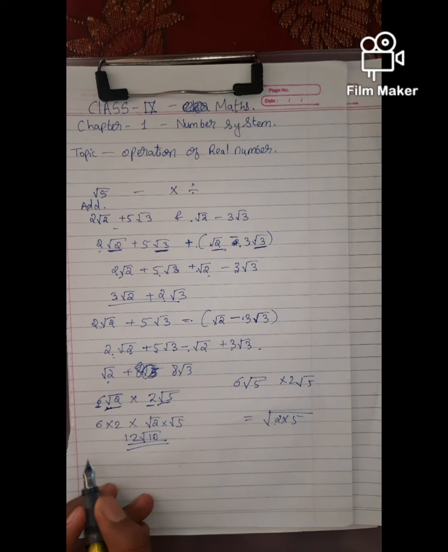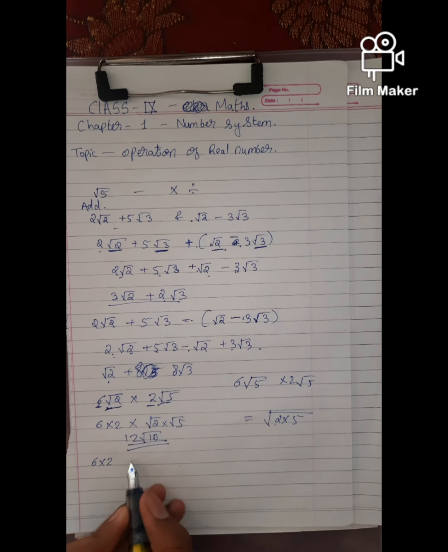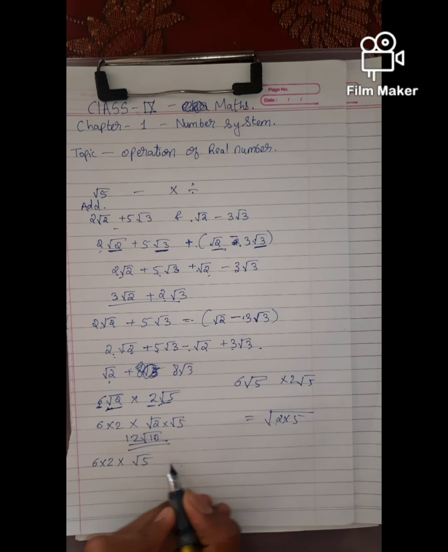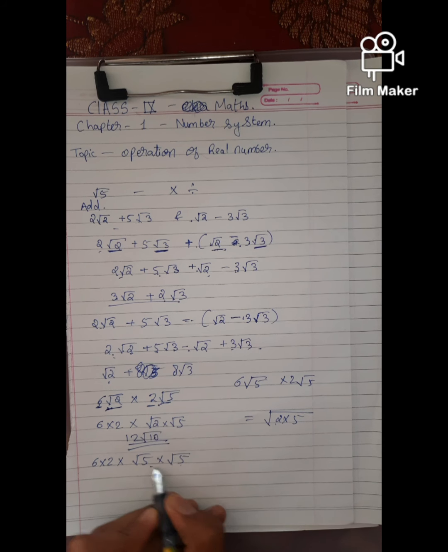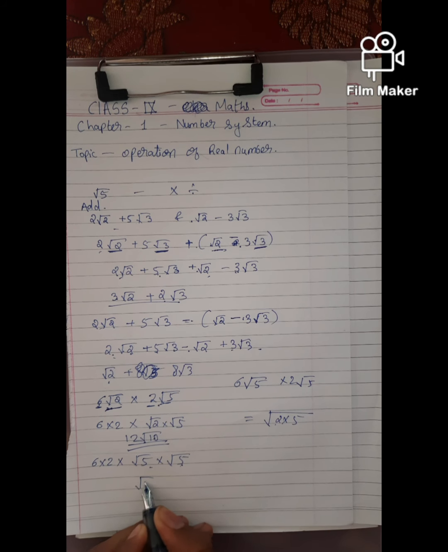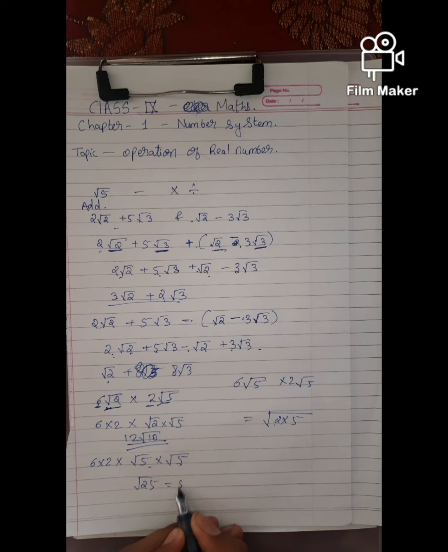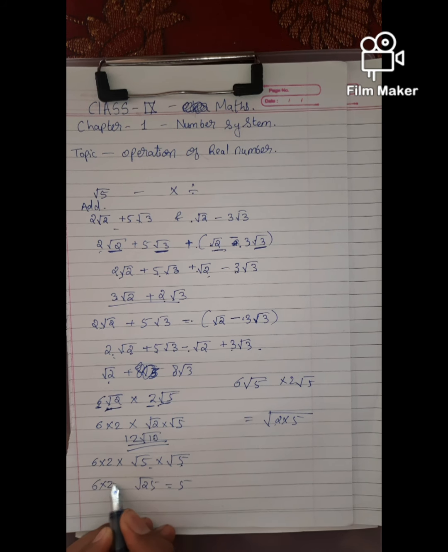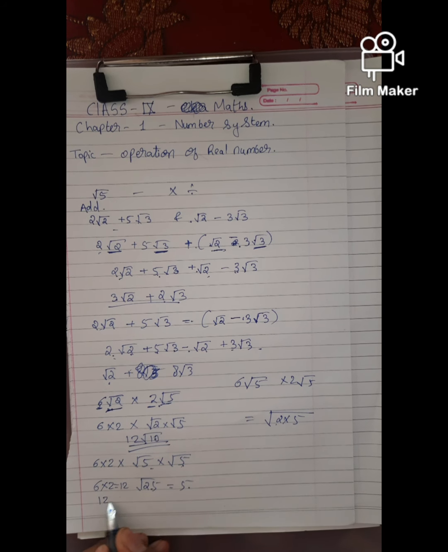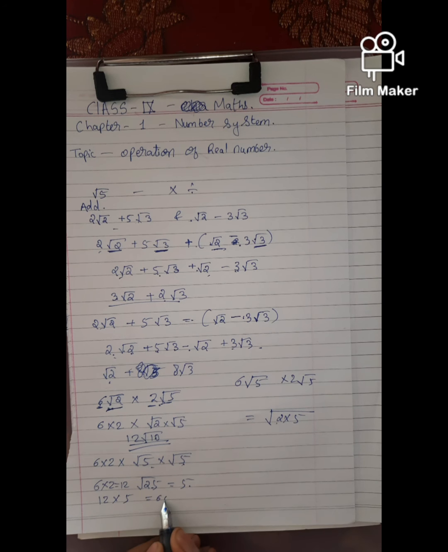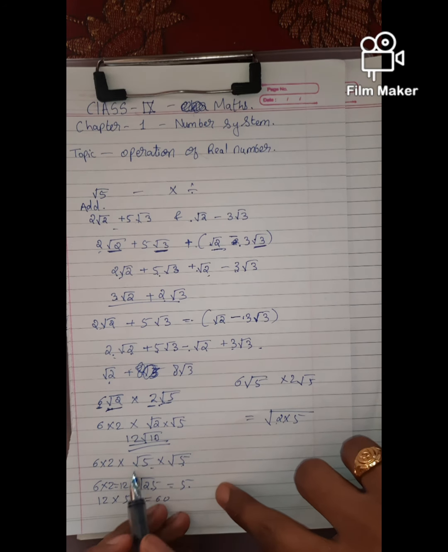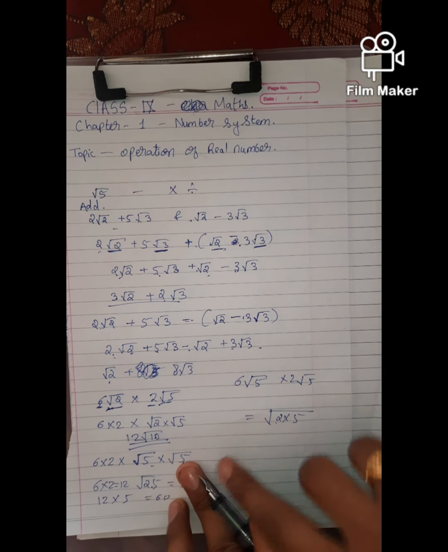So when we multiply like this, 6 into 2 into under root 5 into under root 5. Under root 5 into under root 5 will be under root 25, and under root 25 is 5. So 6 into 2 is 12, and 12 into 5 is 60. So this is what happens when there are the same numbers in the under root.